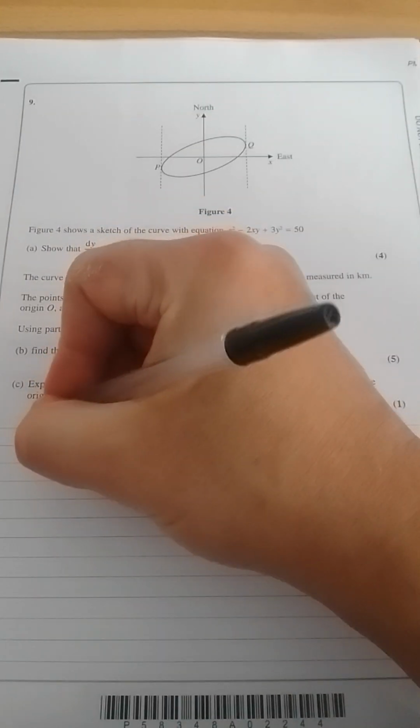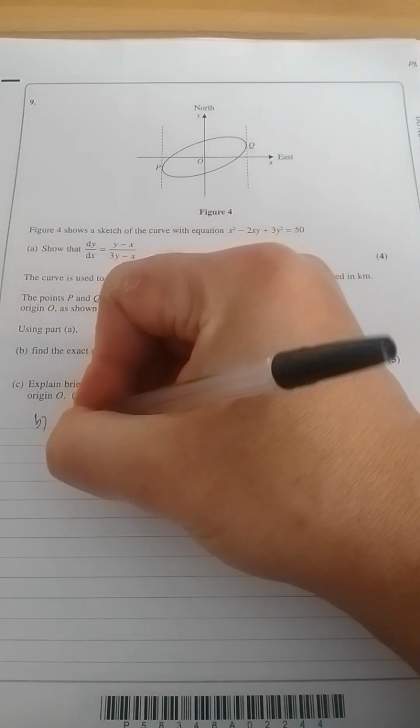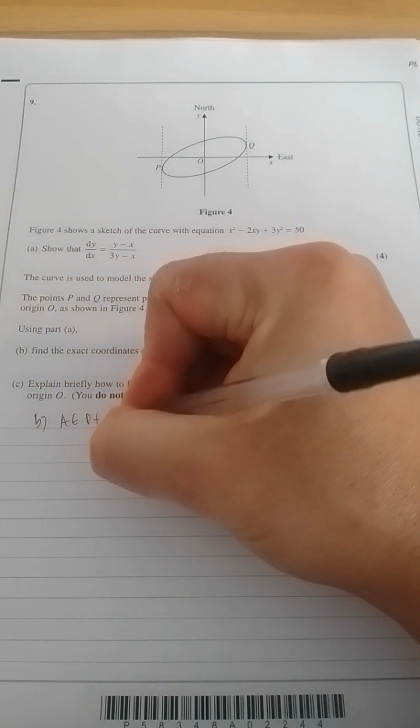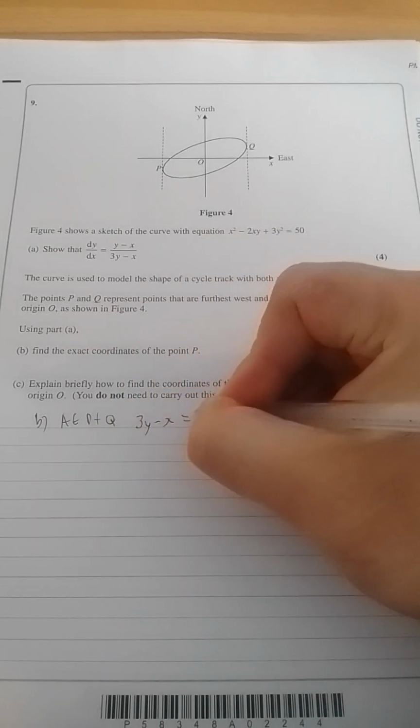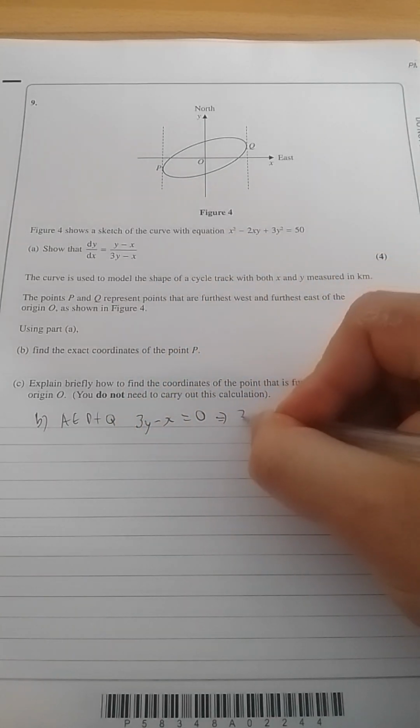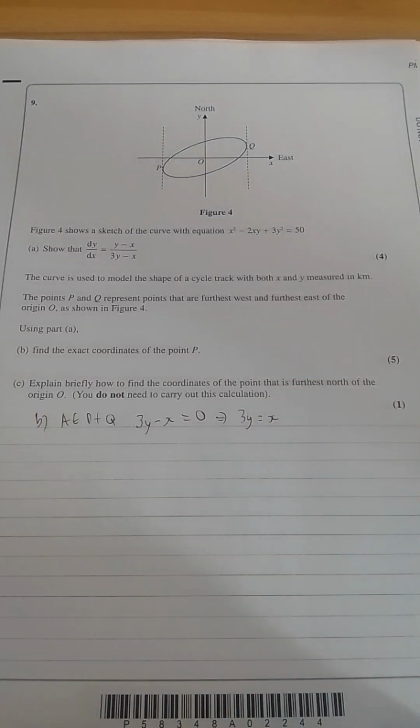So for part B, the first thing we notice is at P and Q, 3y minus x is equal to 0. So rearranging that, we'll see that 3y is equal to x. We can now substitute that into the equation for the curve and then solve that as simultaneous equations to find out x and y.